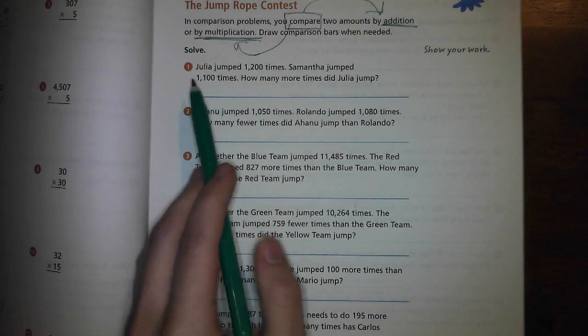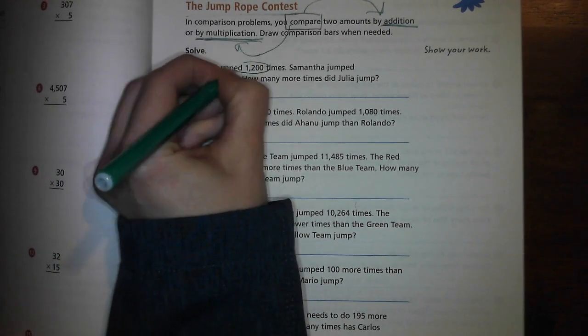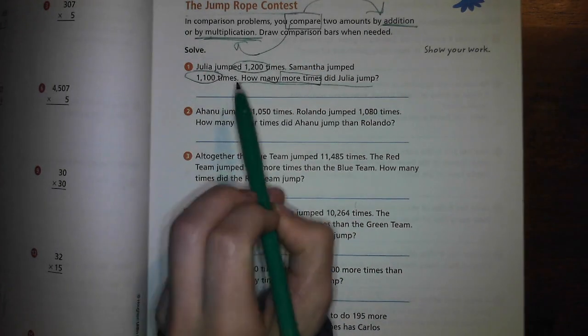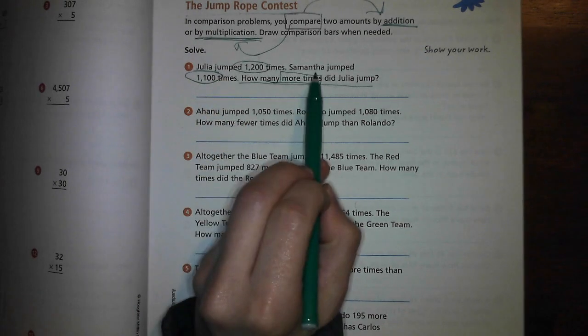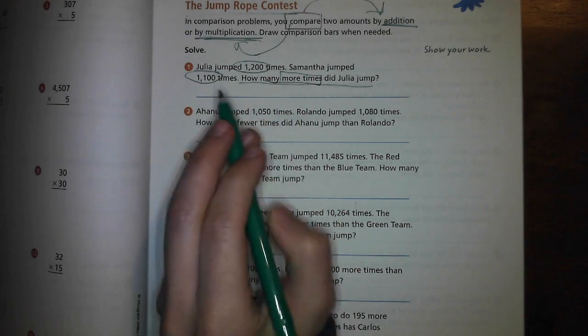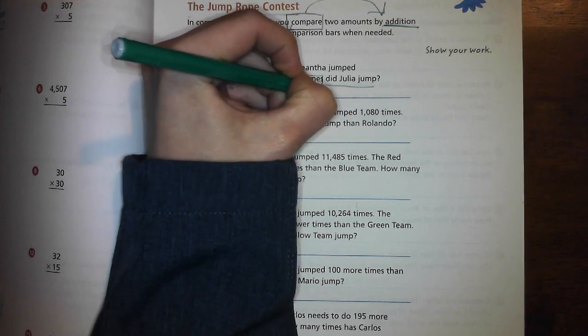Let's look at number 1. Julia jumped, so it's a jump rope contest to give you some context. I'm going to cube the problem. Julia jumped 1,200 times. Samantha jumped 1,100 times. How many more times did Julia jump? Okay, so we're comparing how much Julia jumped with how much Samantha jumped, and we're solving for how many more times did Julia jump. So my label is more times.